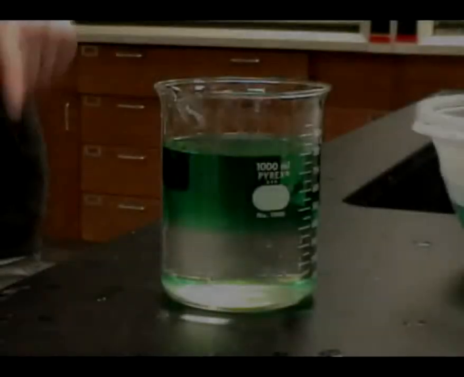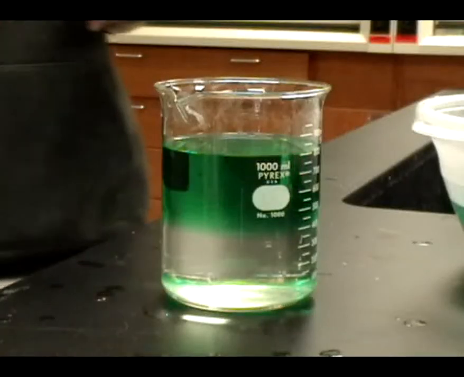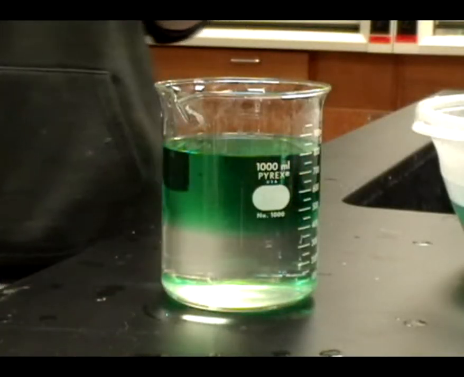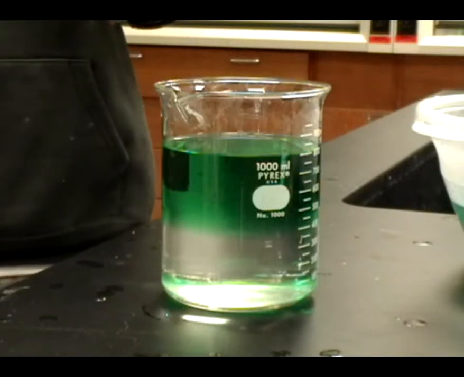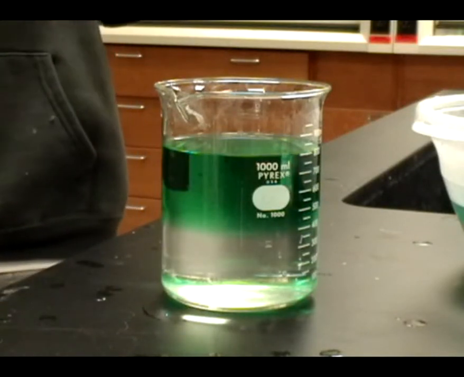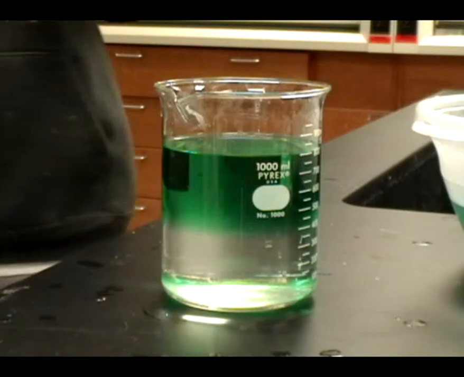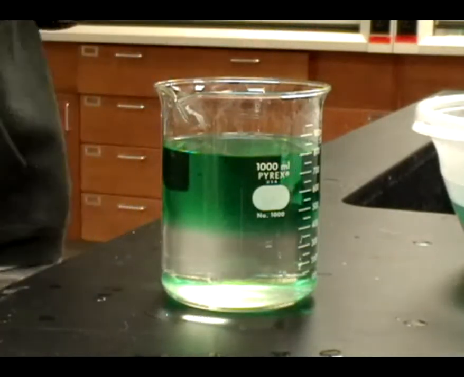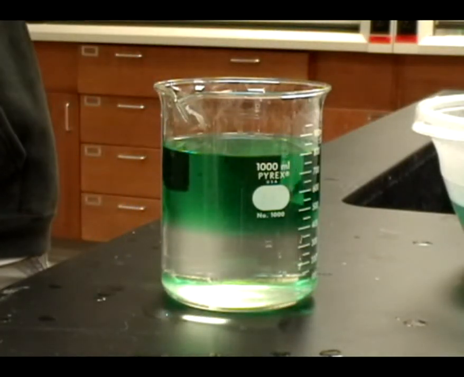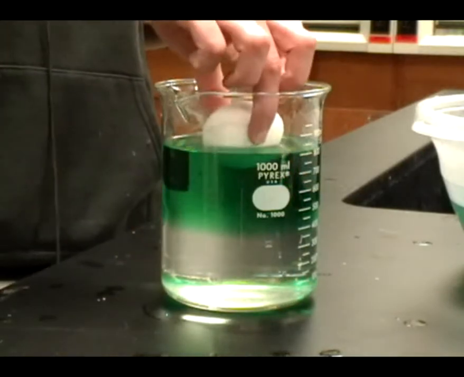Now that we have our half freshwater, half saltwater solution, we're going to go ahead and drop in the egg. At this point, you want to ask your class to make another hypothesis about what will happen now that we have freshwater in the top half of the container and saltwater on the bottom half. And again, the reason the freshwater is on top is because it's less dense than the saltwater. So here we go, dropping in the egg.